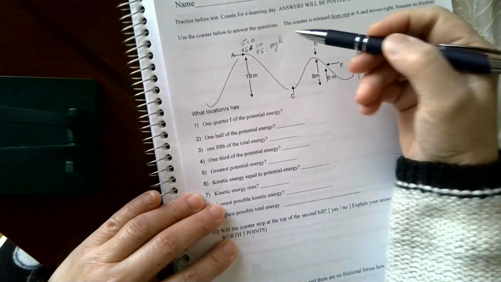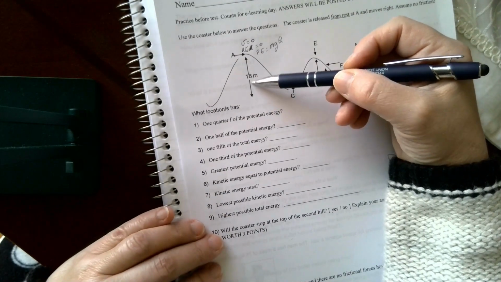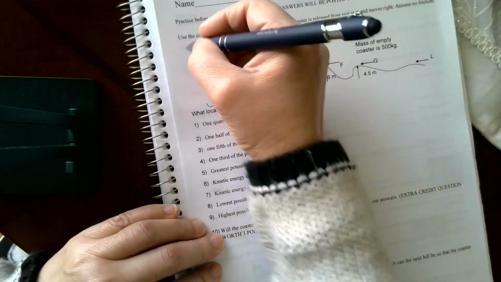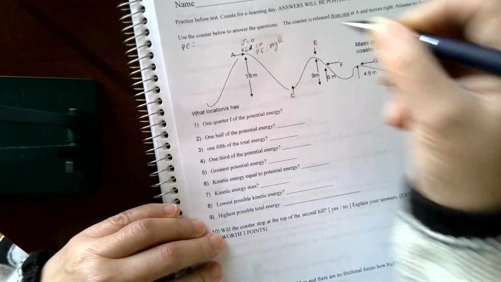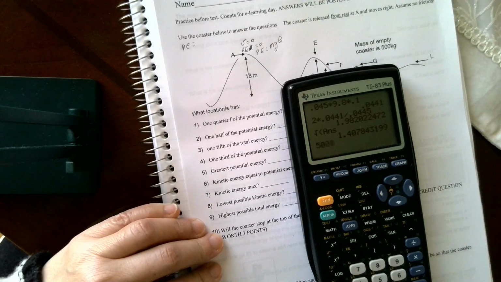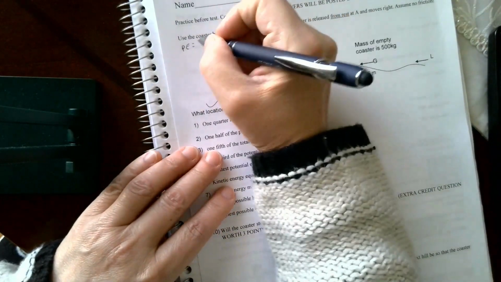So at this point you could calculate, according to the height and everything else, the value for this potential energy. Your potential energy will be 500 kilograms times 9.8 times 18 meters. So this would be 88,200 joules.